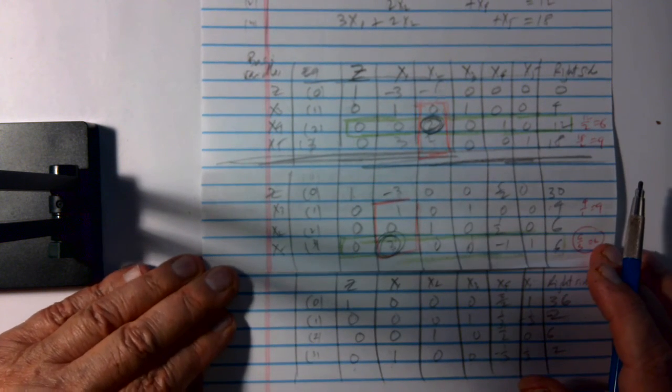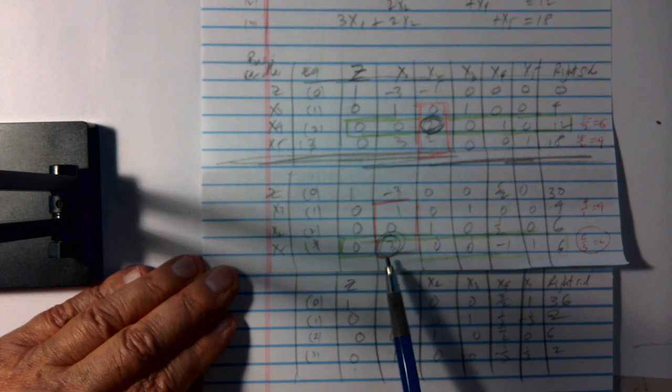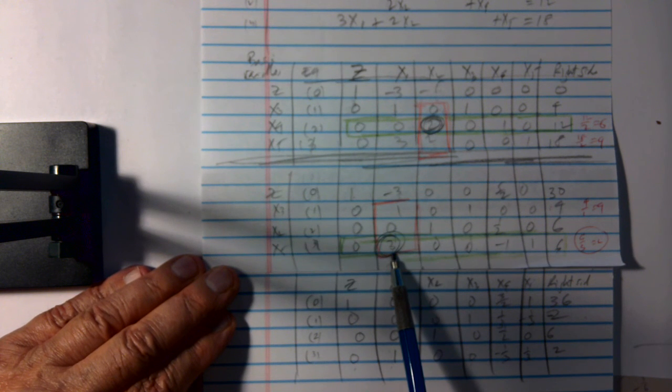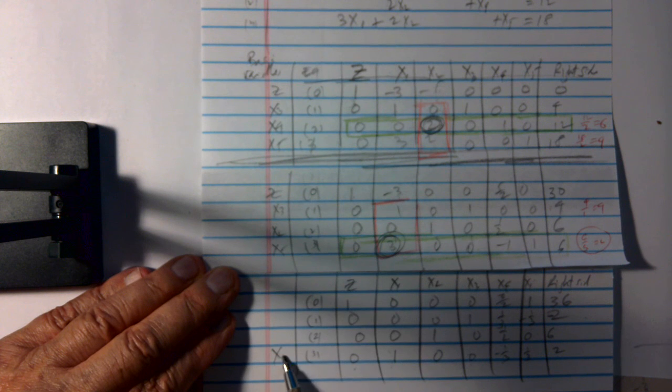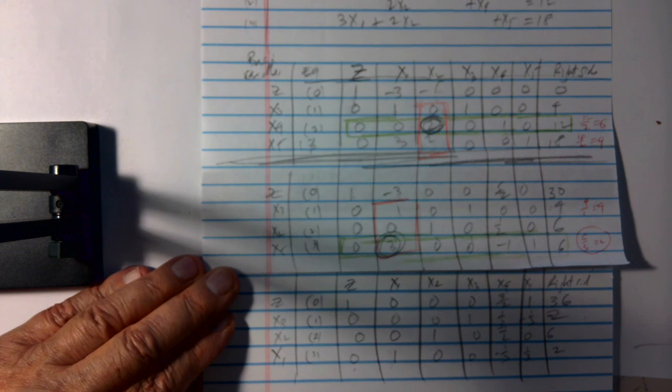And what are the basic variables? So here, x1 replaces x5 as a basic variable, and x3 and x2. So the basic variables are x1, x2, and x3.